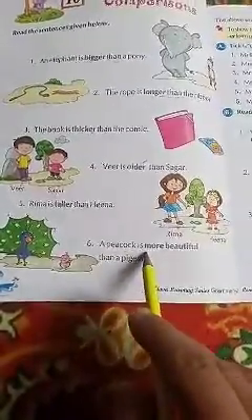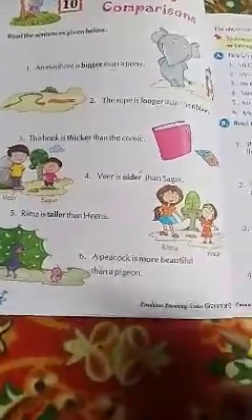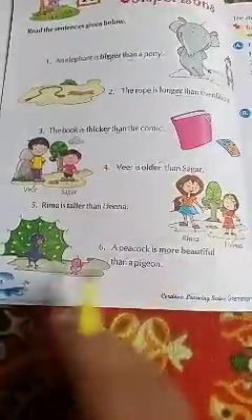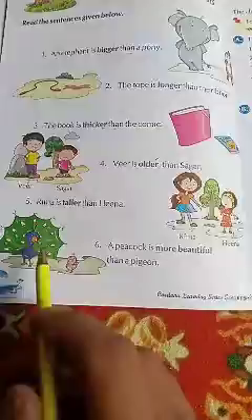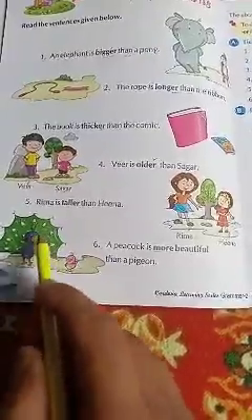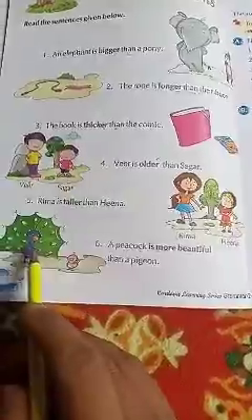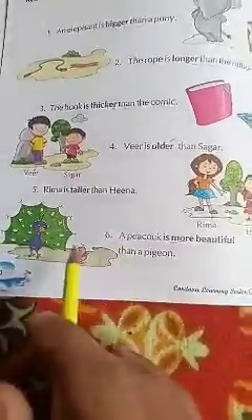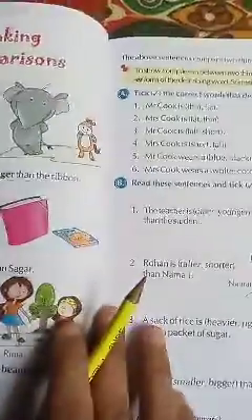Here it is more beautiful than a pigeon. So in this sentence we learn how to make a comparison between two birds.